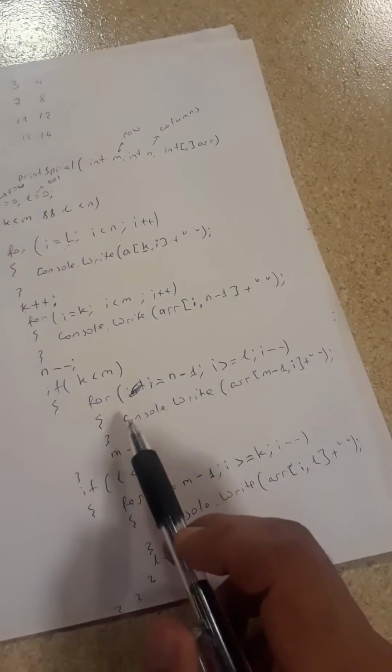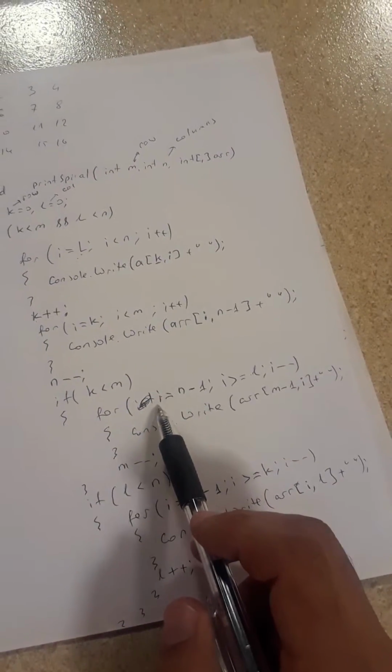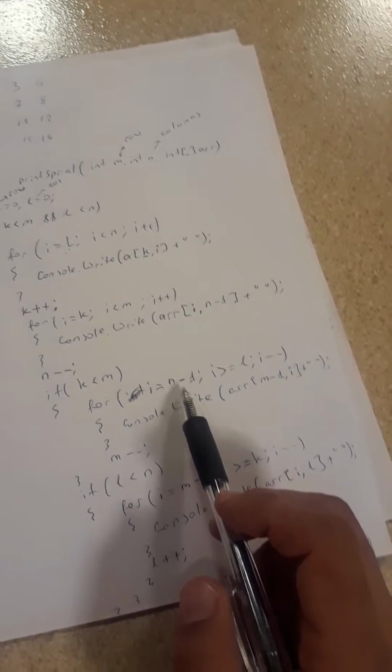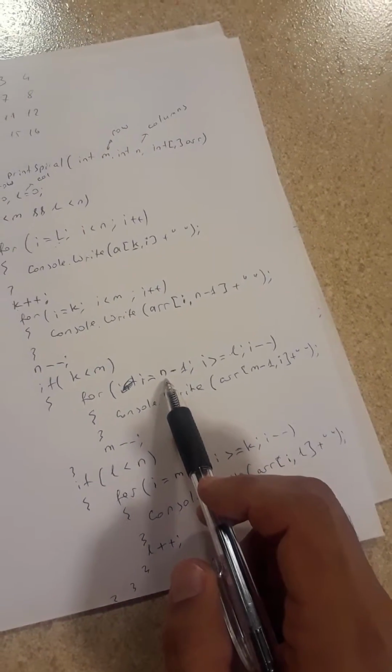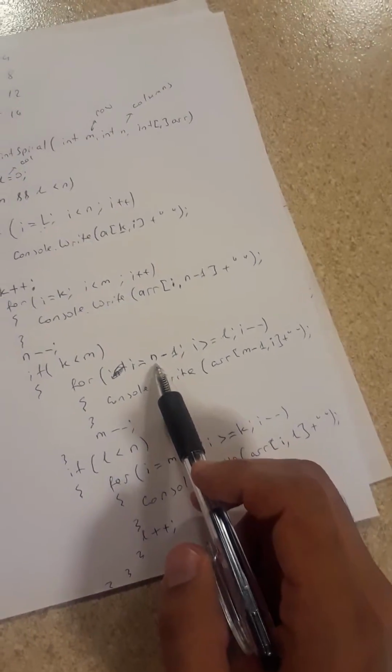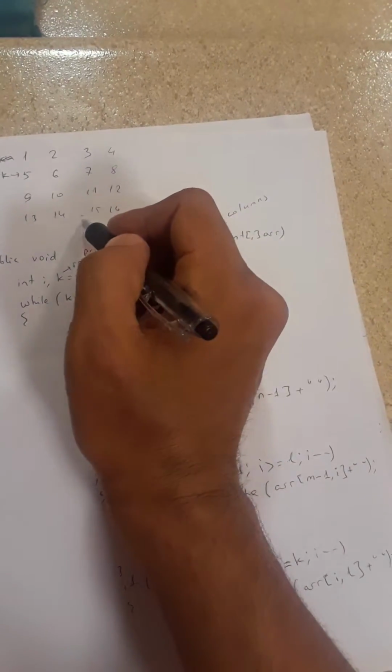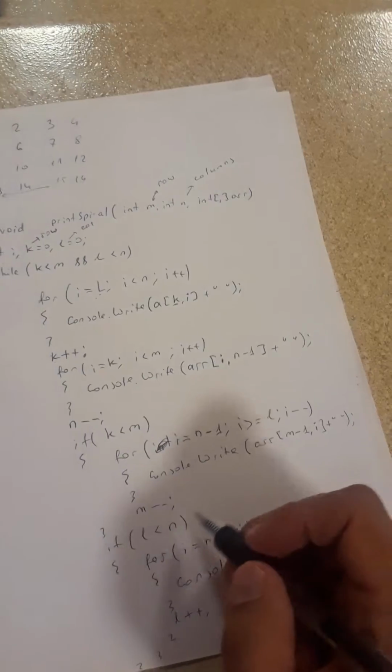And once we reach there, we're defining I with the last column -1, and starting from here we're going in the opposite direction, printing all elements.